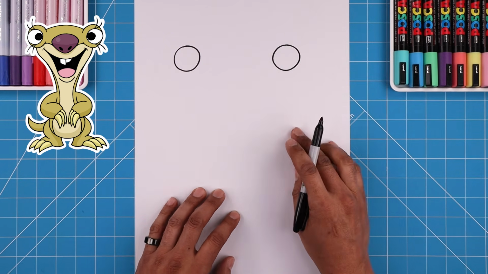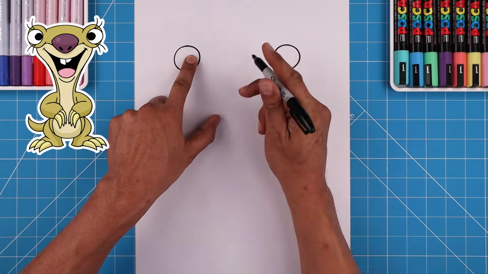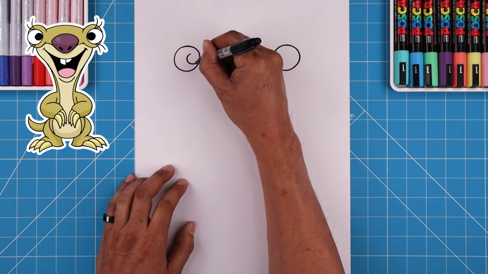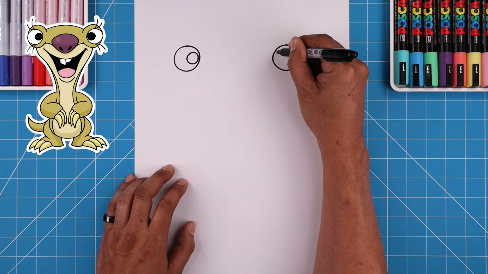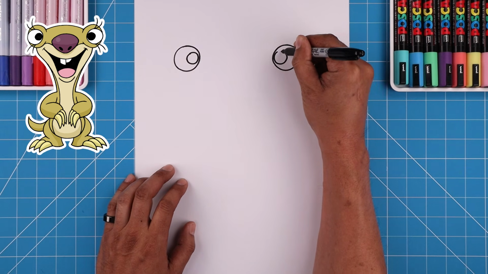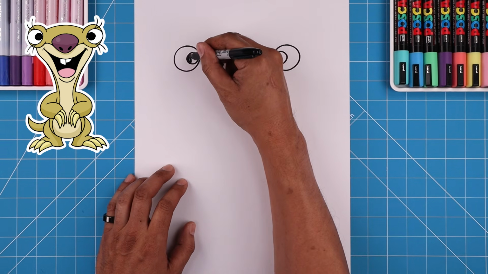towards the top. Now in the center of the eyes, we're going to move in and draw two circles for the pupils. And we'll fill those pupils in black.